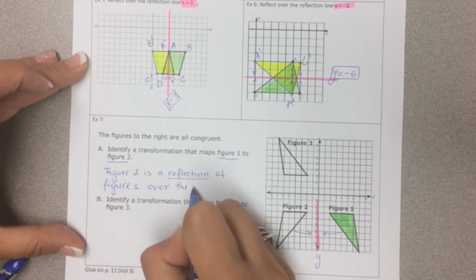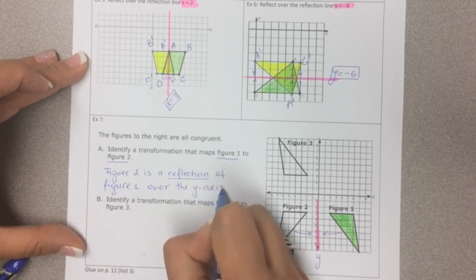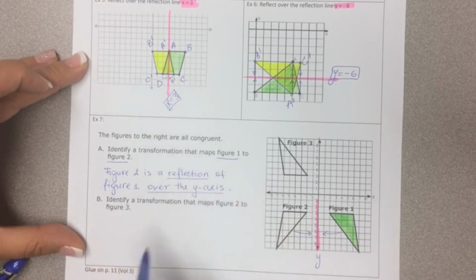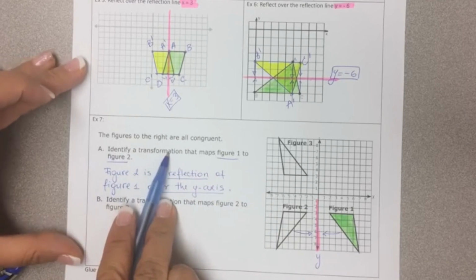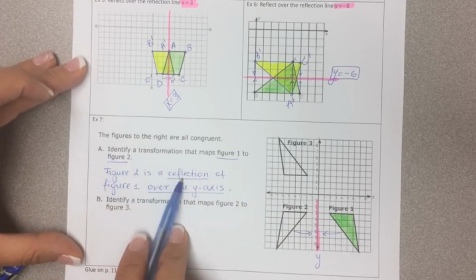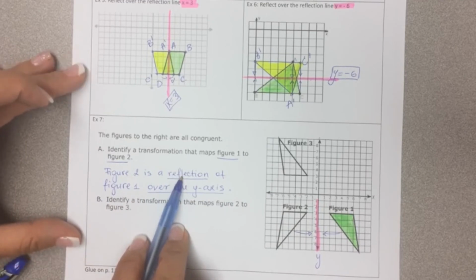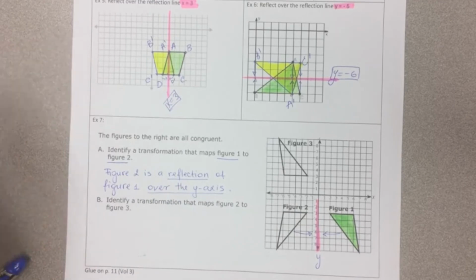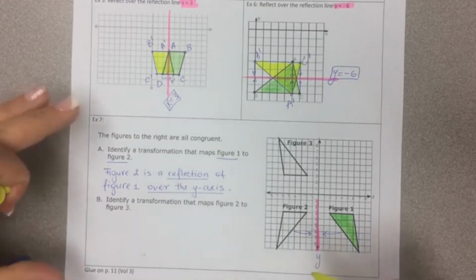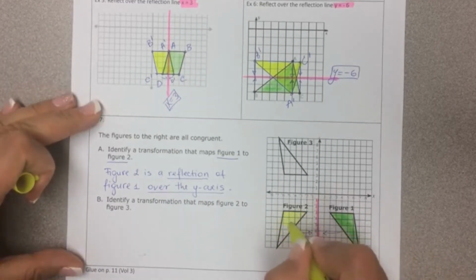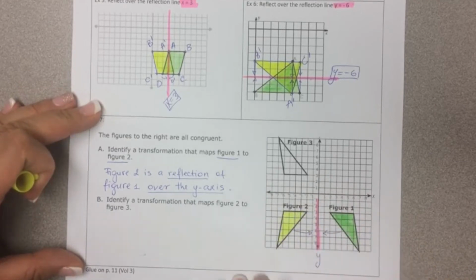Over the y-axis. So to identify the transformation, that's a reflection. In the reflection, we always have to say over what was reflected. So every time we reflect something, we have to reflect it over something. So the figure 2 is a reflection of figure 1 over the y-axis.